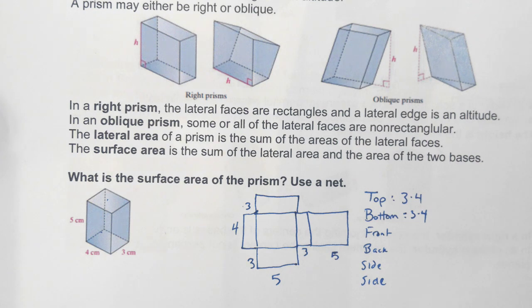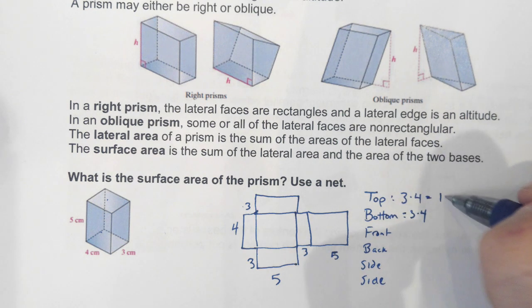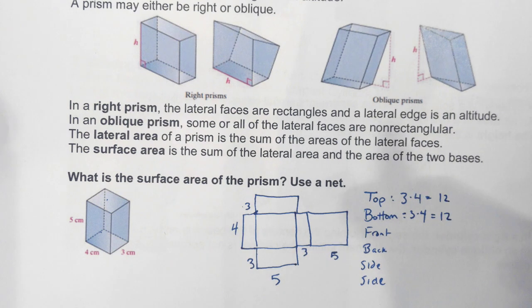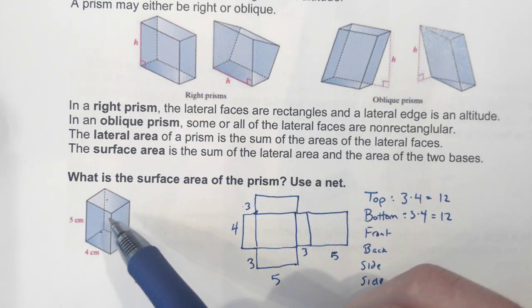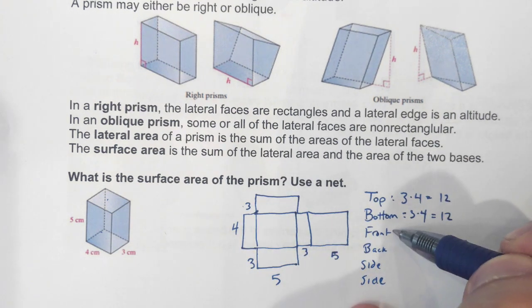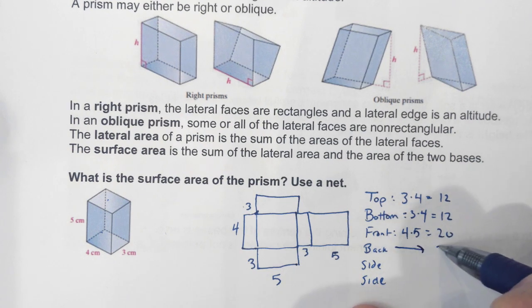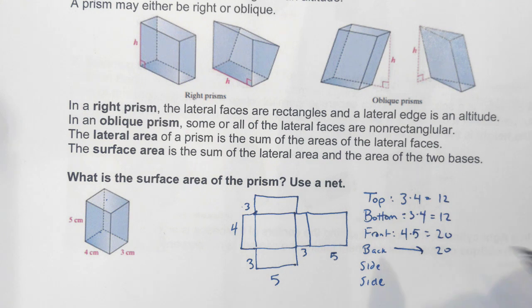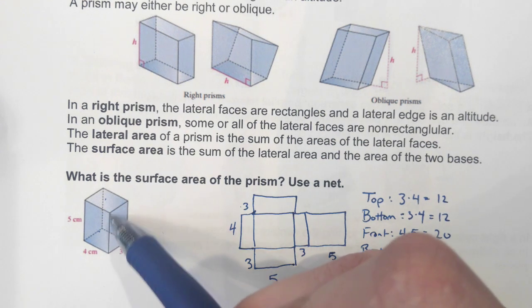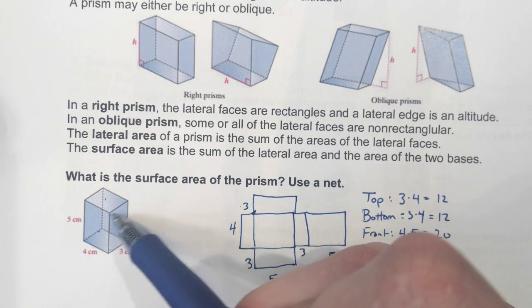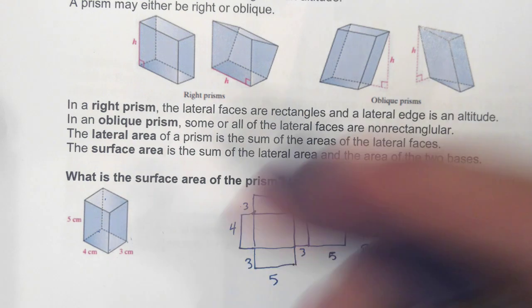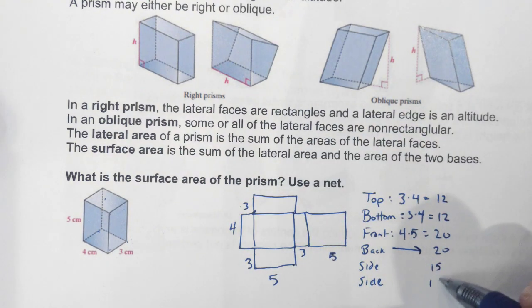So they would both be 12. The front, so I'm looking at the front of this prism, it's 4 by 5. So that would be 20, which means the back would also be 20. And then the sides are going to be these two pieces. So that'd be 3 by 5. So that's 15 for both the sides.